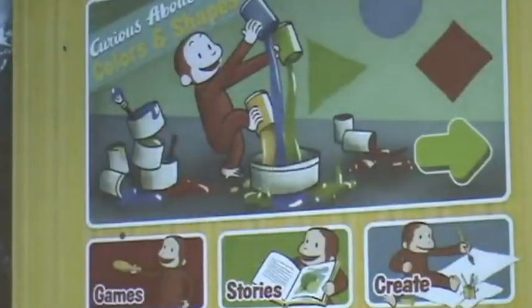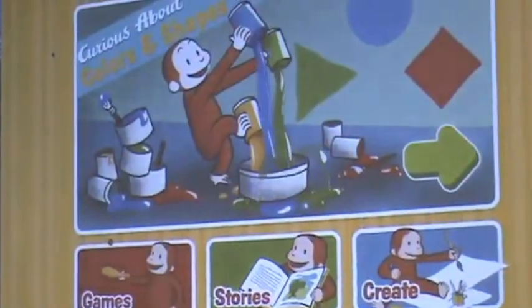So we're just starting to put this out there. Kids are starting to come to it, but again, the big promotional push will be in mid-March, and we'll have more content on the site then.